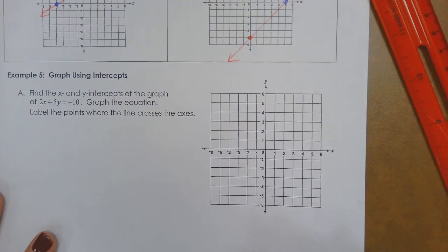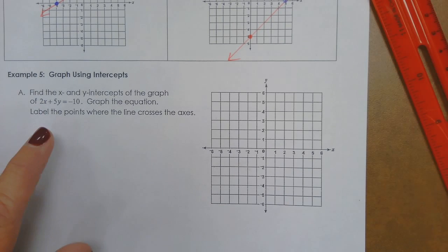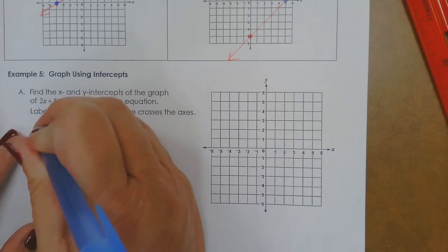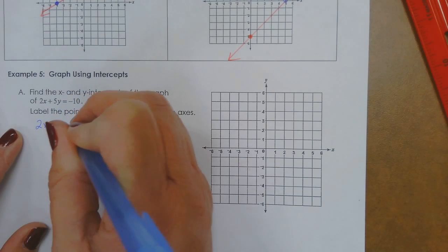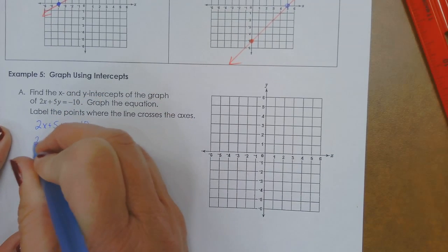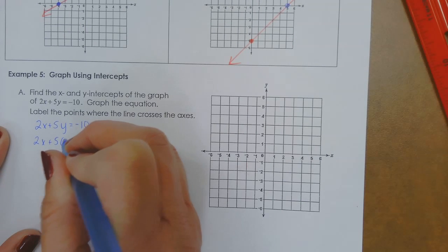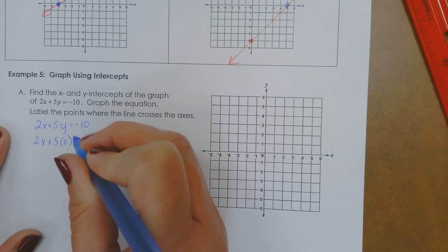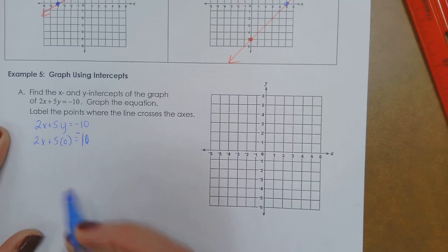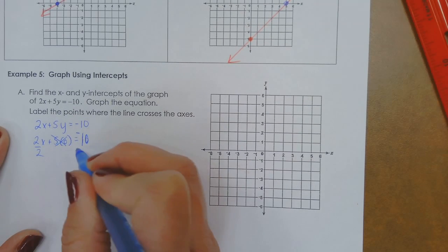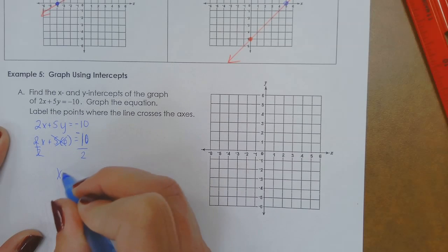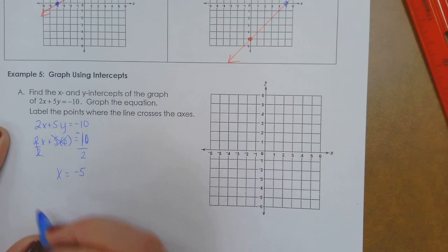For example 5, graph using intercepts. So you're going to start with finding the x-intercepts, and then you're going to graph the equation. Label the points where the line crosses. When it says label, they just mean put the coordinates. So we're going to start with 2x plus 5y equals negative 10. The first one I'm going to do is set y to 0. And that's a negative 10. So that gets rid of that. Divide by 2, divide by 2, and x is going to equal negative 5.